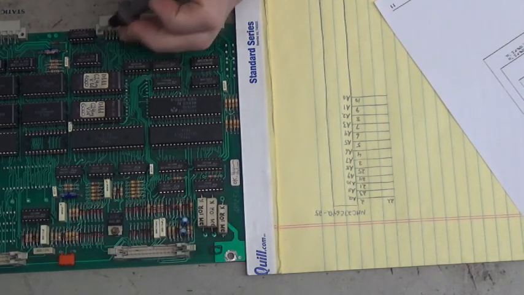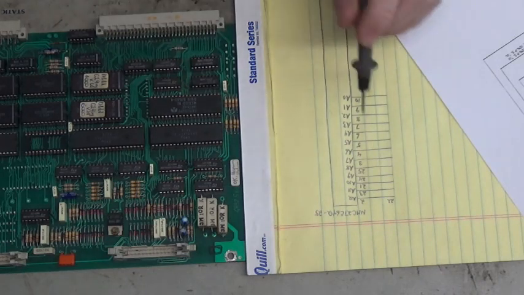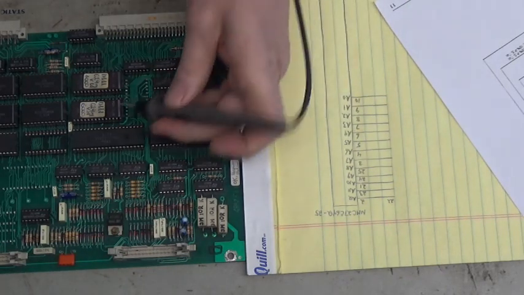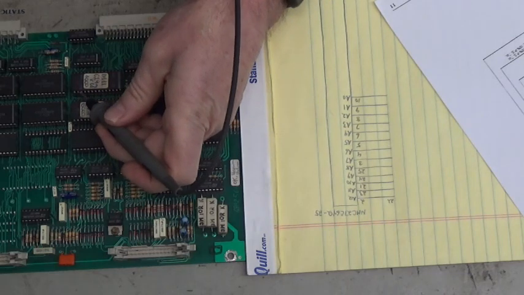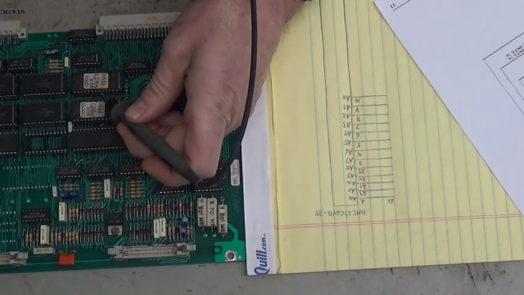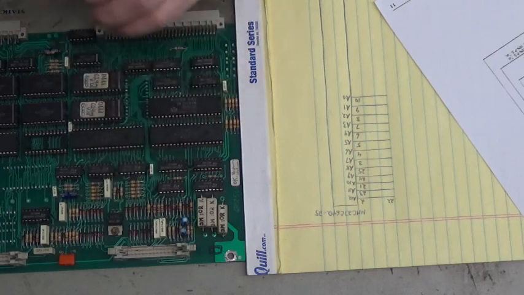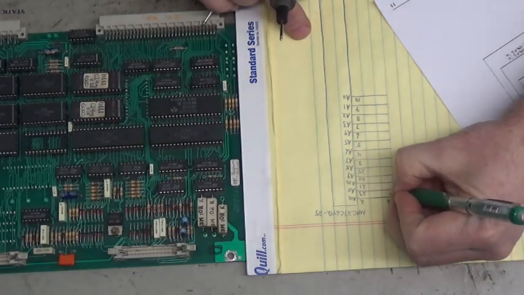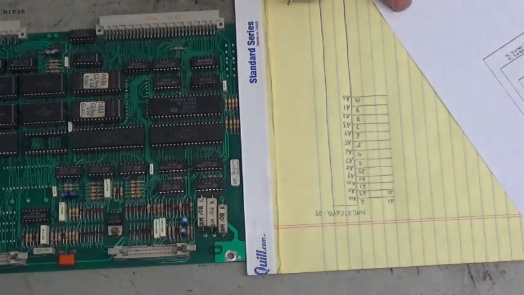A11 is on pin 20 of the 6502, and our A11 is on 23. 15, 16, 17, 18, 19, 20, 21, 22, 23. Yes, it is. So here's 20. A10 is 19. A9 is 18, 17, 16, 15, 14, 13, 12, 11. A1 is on 10, and A0 is on 9, okay?